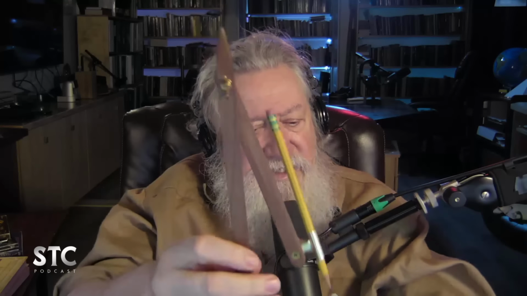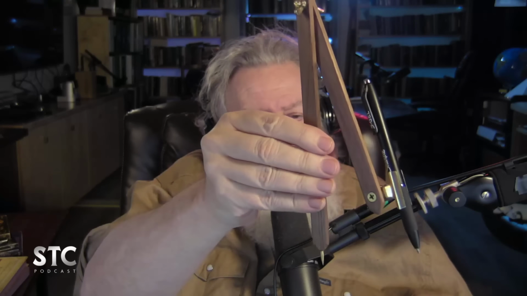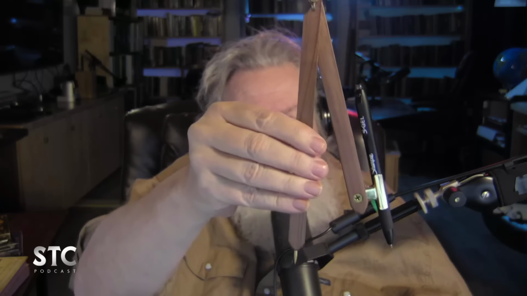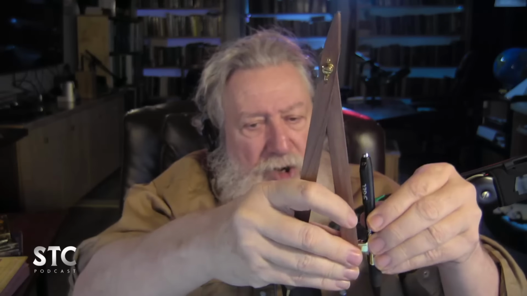And the idea is, for example, we just have a bulldog clip. I remove that, I can stick this in here like this, and I'm good to go from pencil to pen to gel pen to felt tip marker, whatever.